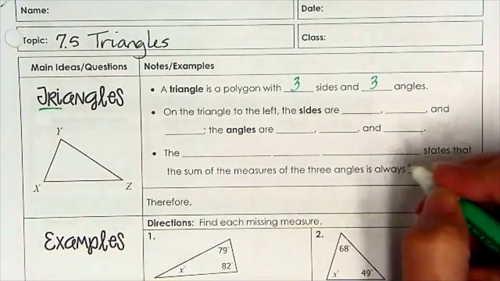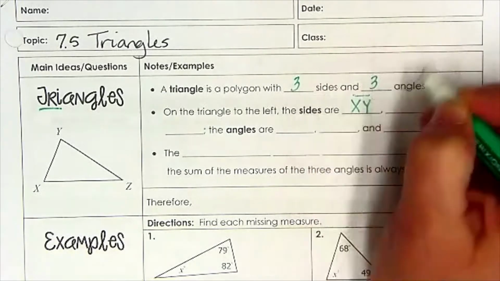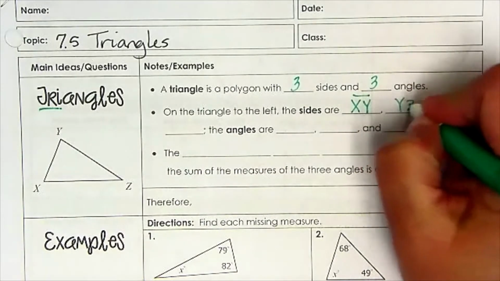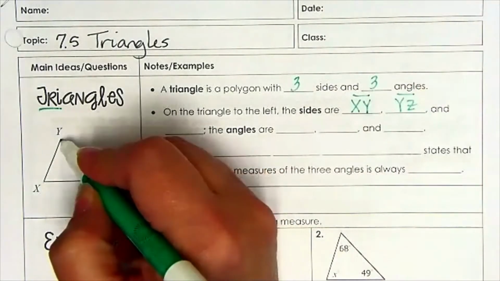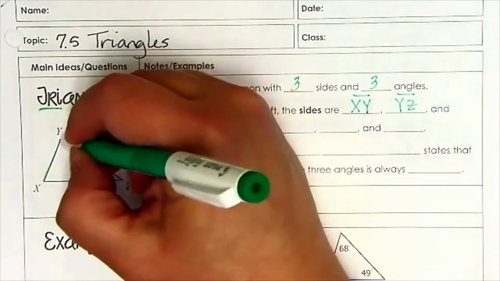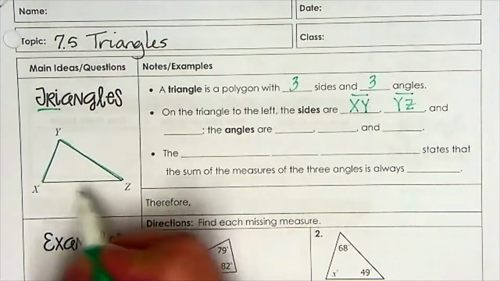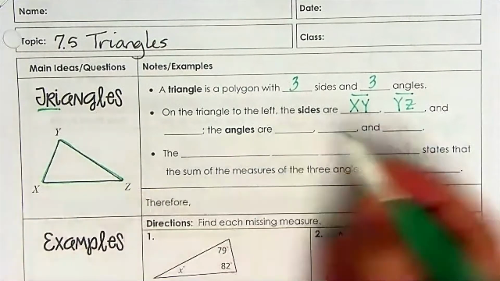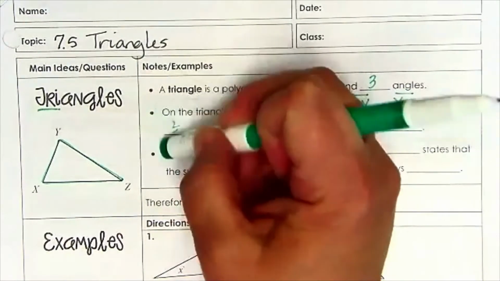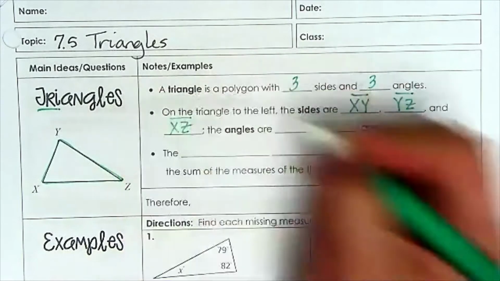The sides are XY, with the line on top, because that's a line segment, okay? YZ, so XY, YZ, and then the last one is going to be XZ. Right, wrong way. It really doesn't matter which way you write it either. I could have done ZX, and that's fine. XZ with the line over it.